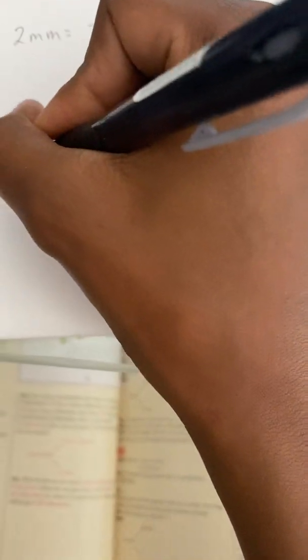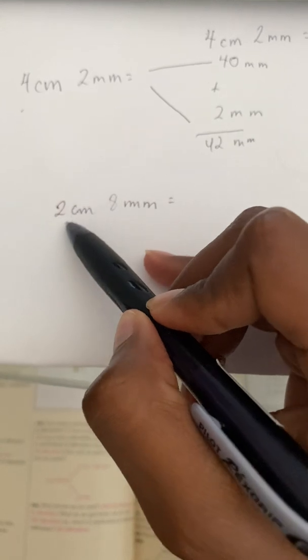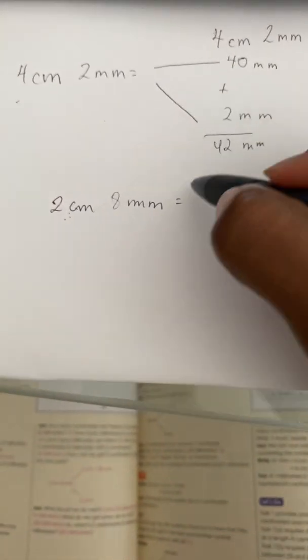Now let's look at another one. This one's going to be a little bit smaller. Let's look at 2 centimeter and 8 millimeter. Turning that whole thing into millimeter. How many millimeter is in 2 centimeter? We already know that 1 centimeter is 10 millimeter. So this would be 2 times 10. 2 times 10 is 20.